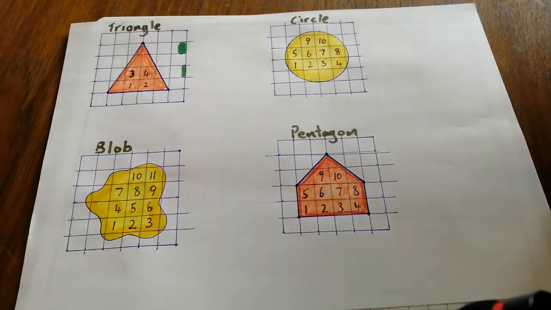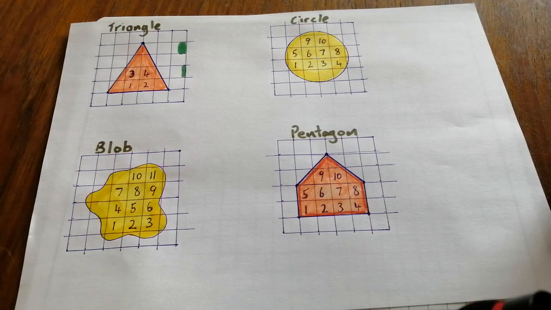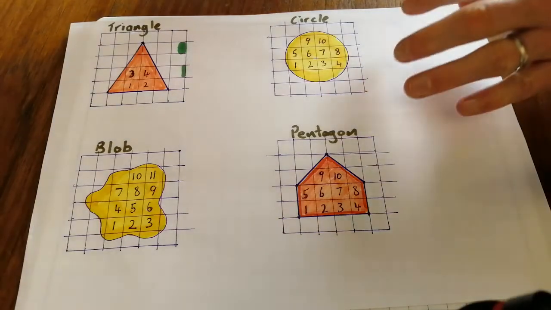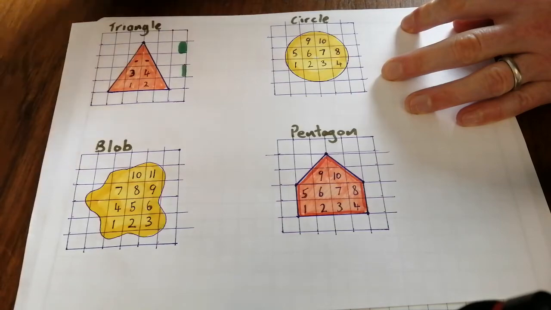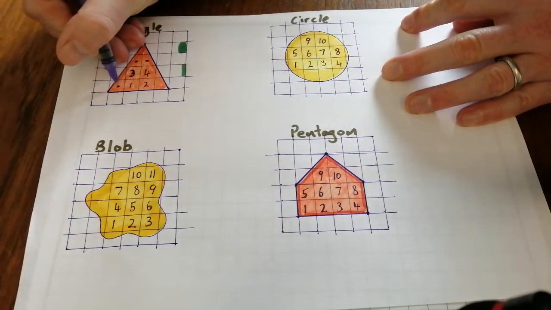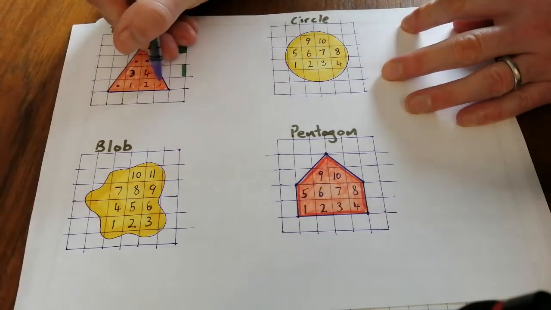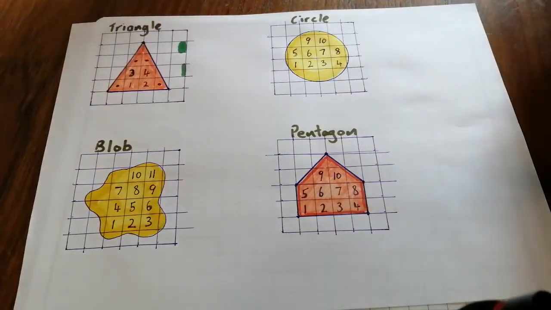So what I'm going to do is go around these shapes and put a dot in every one that I think is more than half full. Okay, so on the triangles, that one's more than half full, that one's more than half full, that one's definitely more than half full, and that one's definitely more than half full.